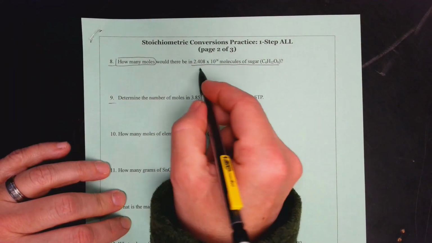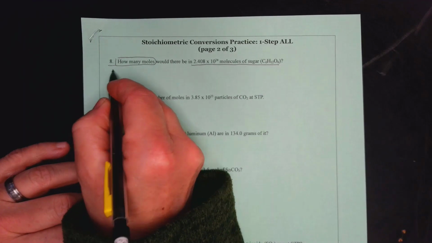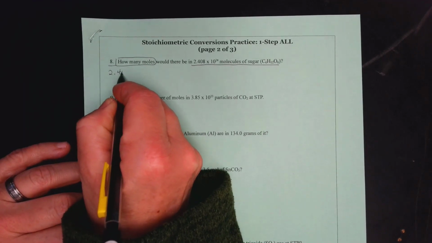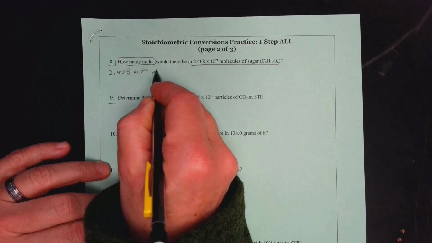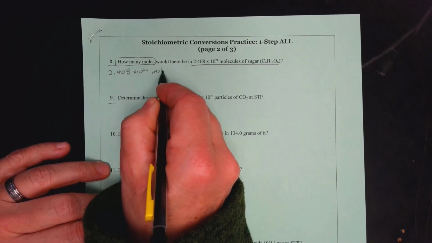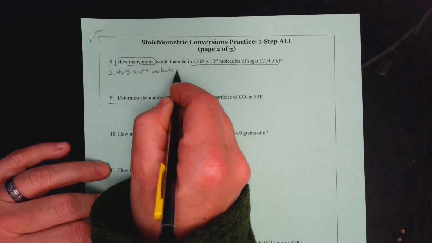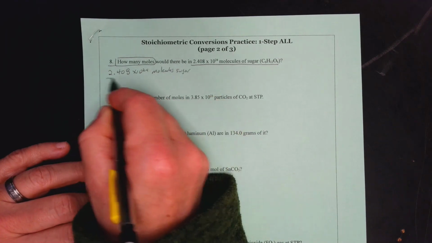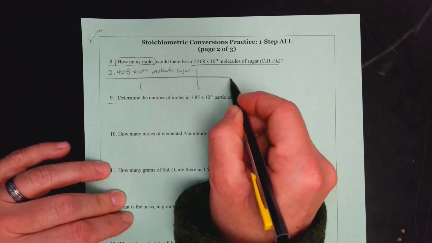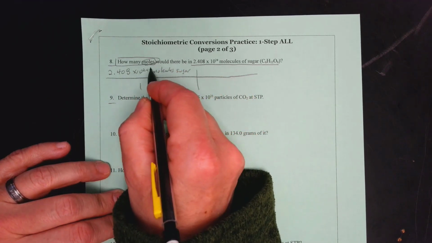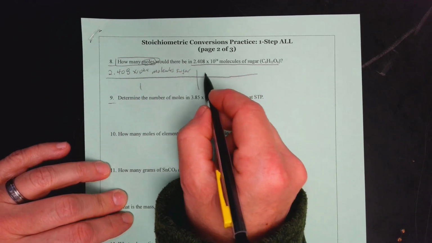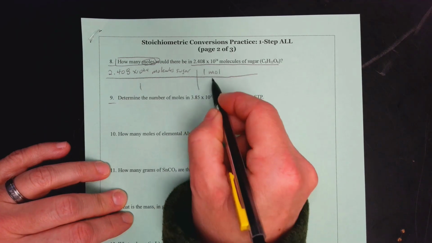So just like always, we determine the unit that we already have. So we have 2.408 times 10 to the 24th molecules of sugar. We're going to set that over 1. And because we're trying to determine the number of moles, we, of course, are going to put 1 mole at the top here because that's what we have to finish with.